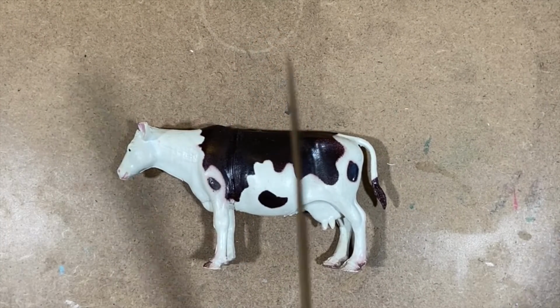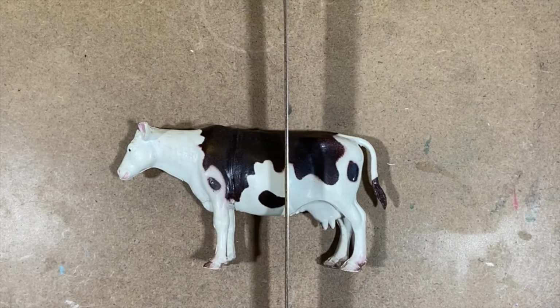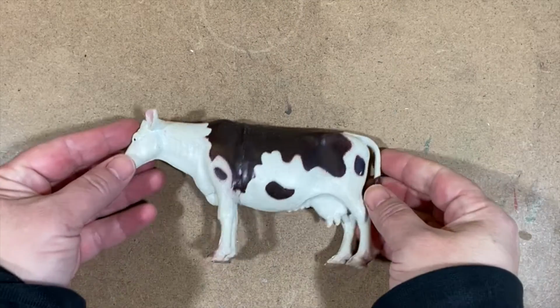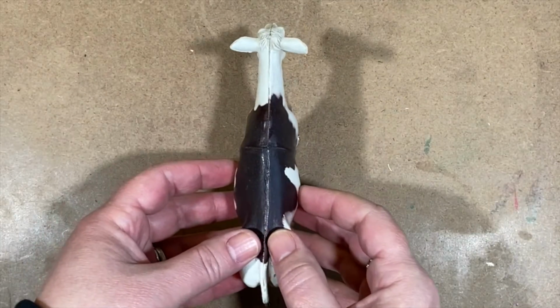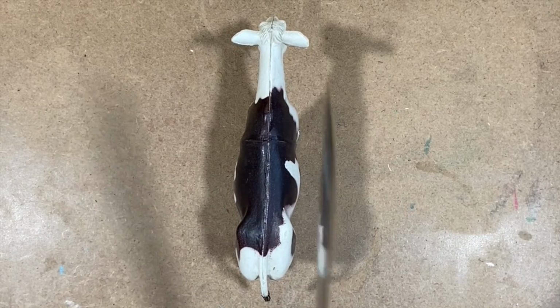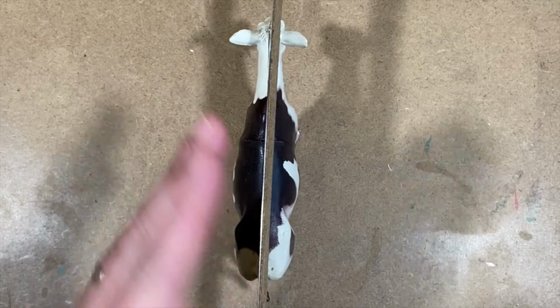Sometimes you have to look for the symmetry. If I try to bisect this cow, it's not symmetrical until I look at it from another perspective. If I look at it from above, it's symmetrical.